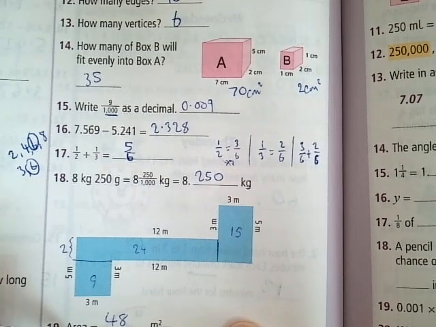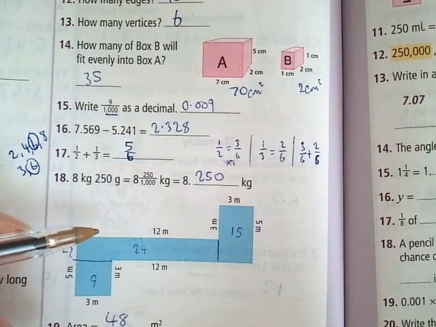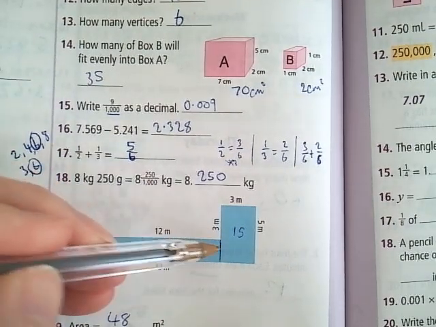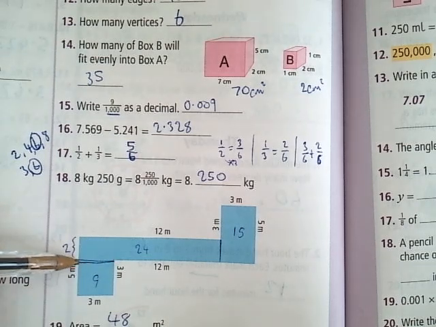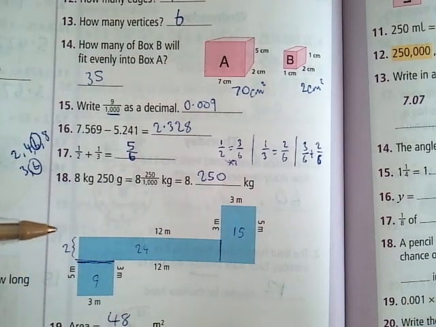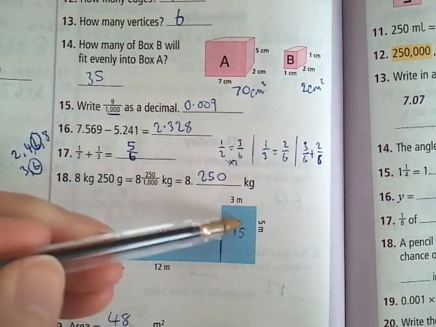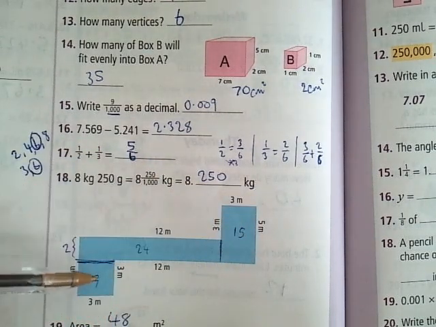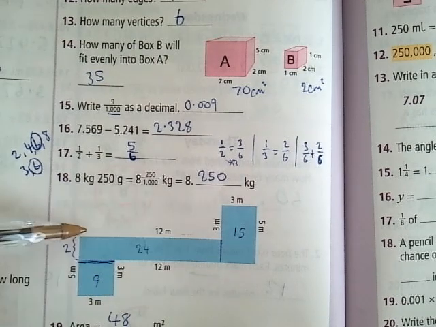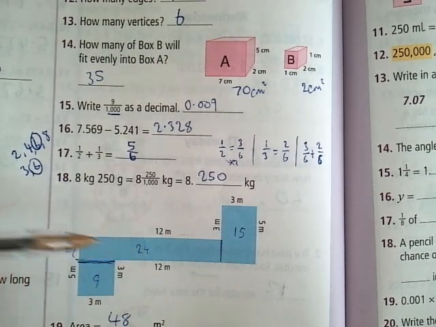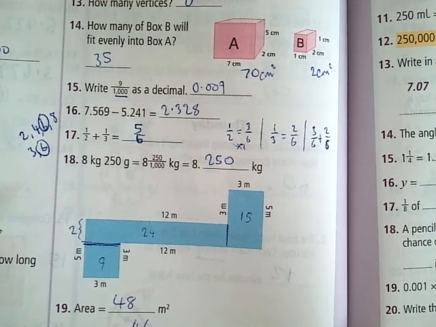Number 19, the area of this non-regular shape. You have to do, as we've done before many times, break it up into regular squares or rectangles. So I've done it this way. You can do it any number of different ways. So this one here is 3 by 5, that's 15. This one here is 3 by 3, that's 9. And this is 12, this must be 2, so that's 24. You add them all together, you get an area of 48 square meters.